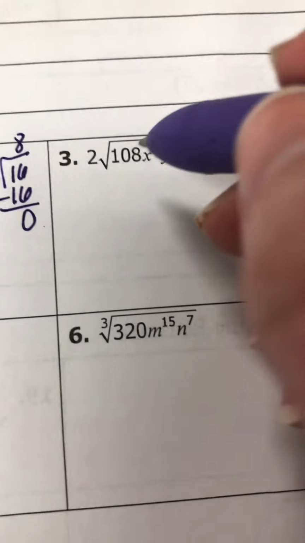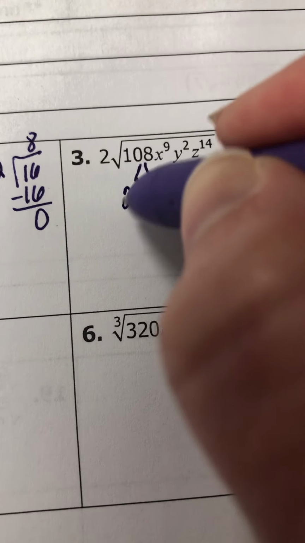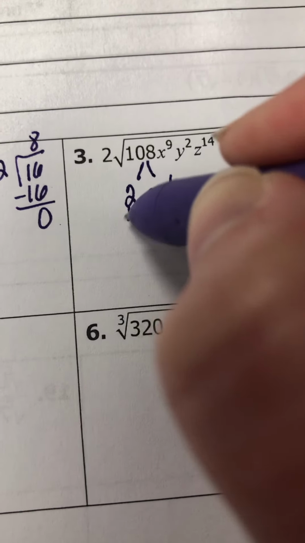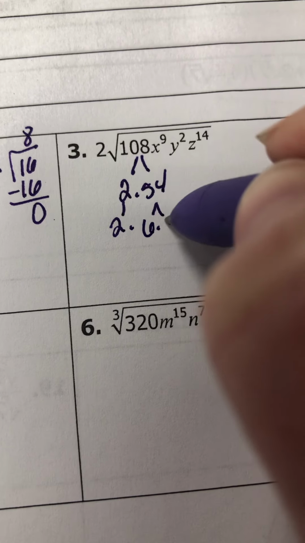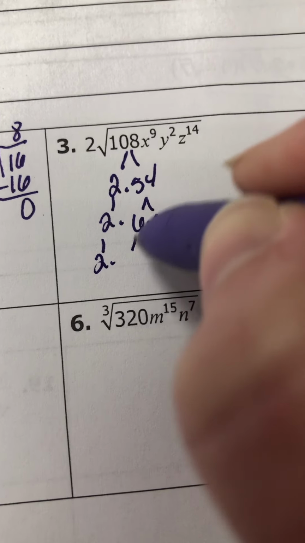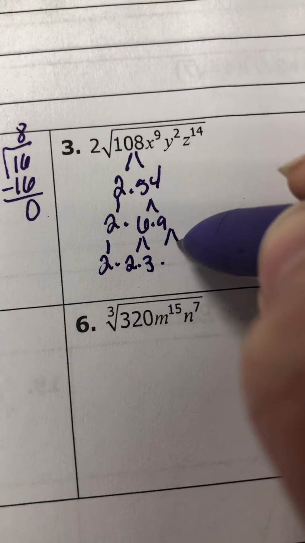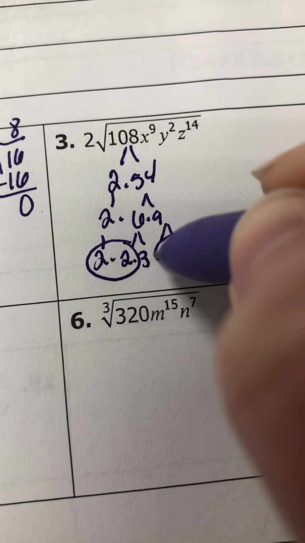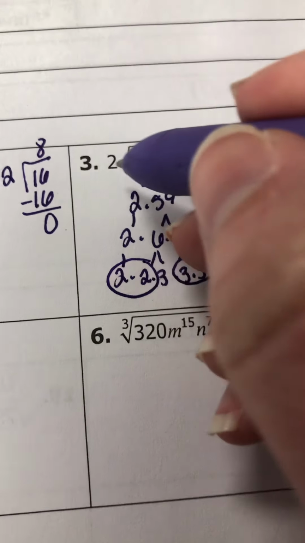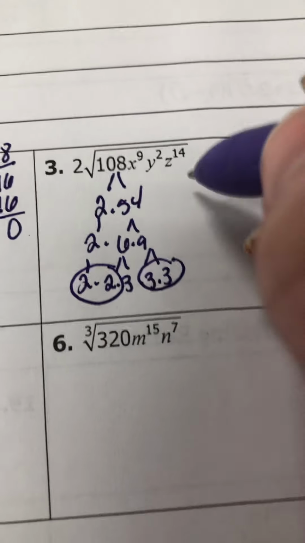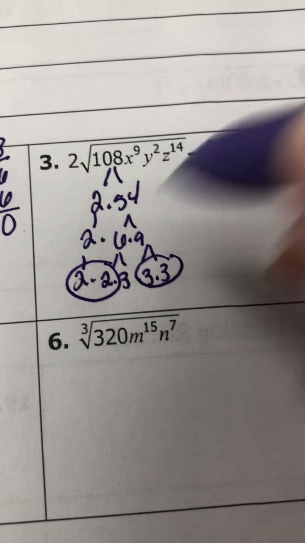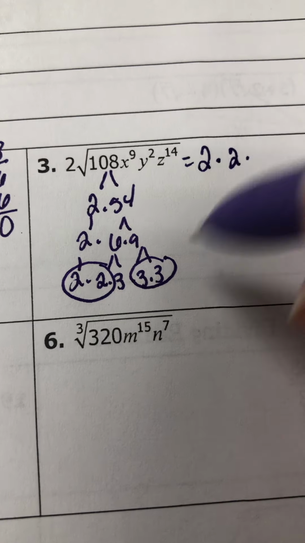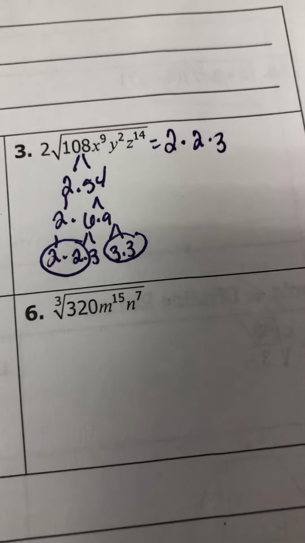Number 3, let's simplify 108. 2 times 54, we have 2 times 6 times 9. So I can make a pair of 2's and a pair of 3's. Okay, but don't forget the 2 that's already there. So I'm going to have 2 times the 2 from this one and the 2 from this one.